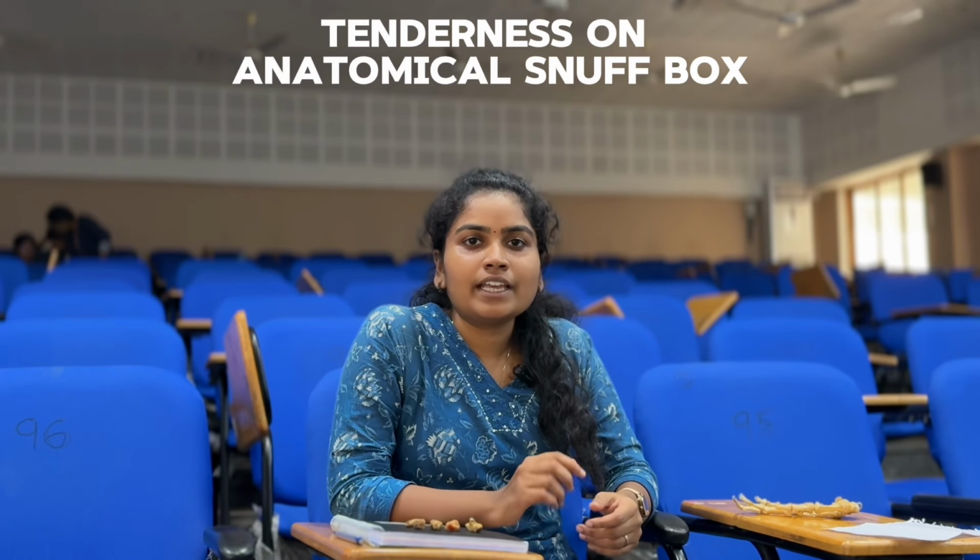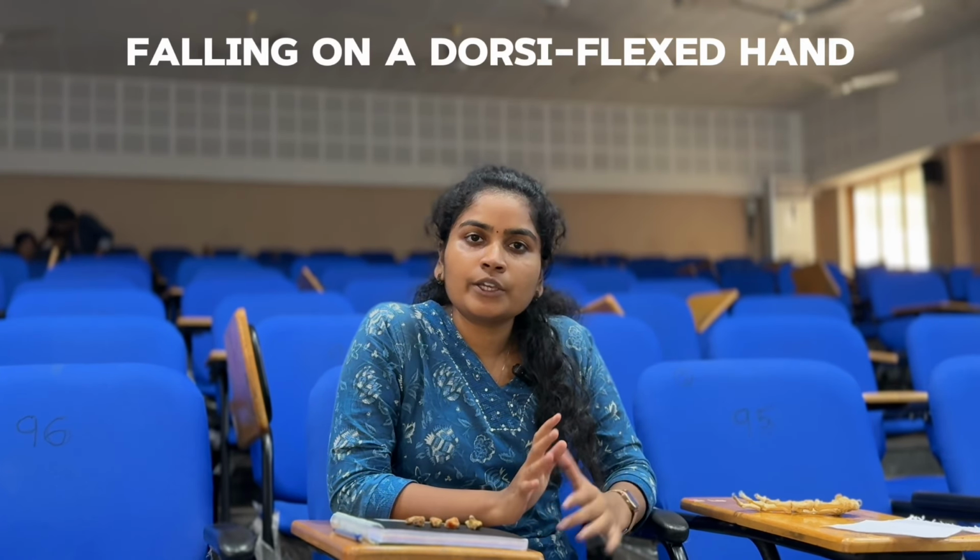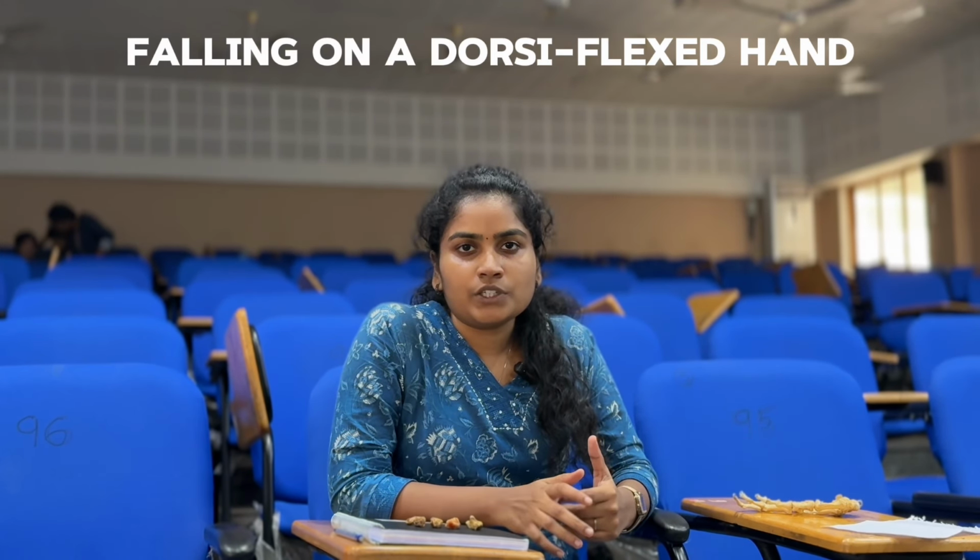And due to the fracture of scaphoid, there may be tenderness, and this tenderness can be felt in the anatomical snuff box. Coming to the dislocation of lunate, this happens when one falls on an acutely dorsiflexed hand, and this can cause Kienbock's disease. Hope you all understood the identification and clinical correlation.